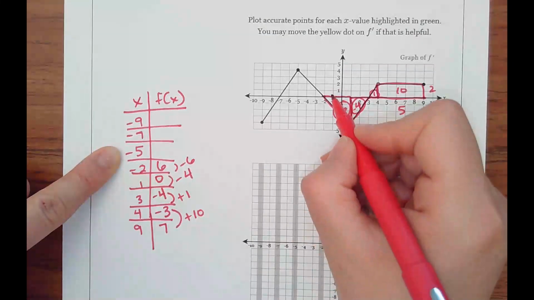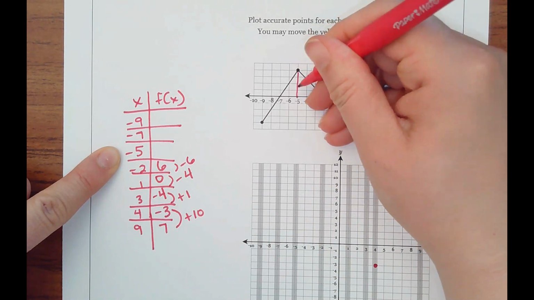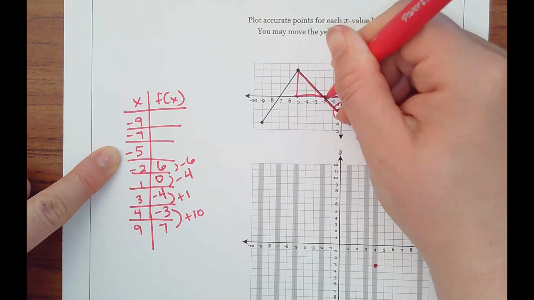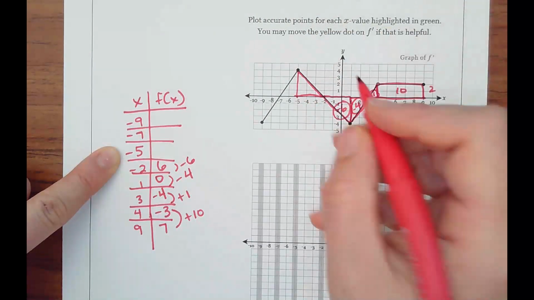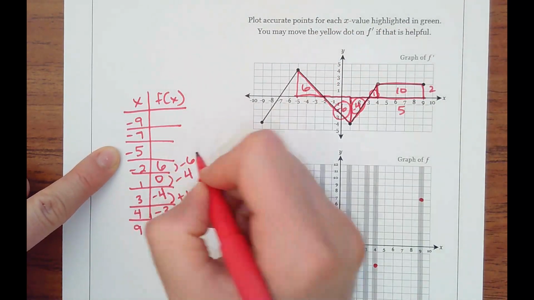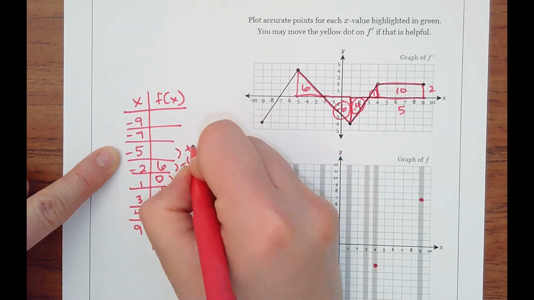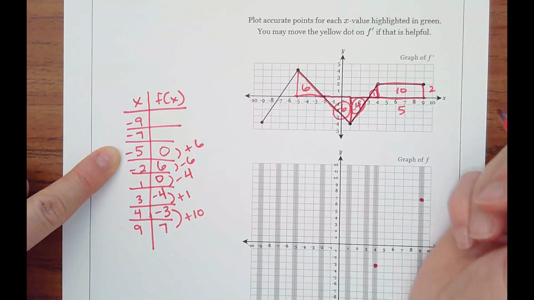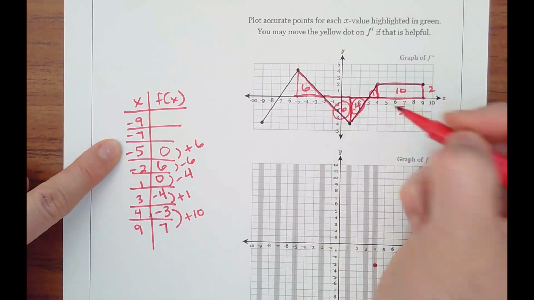Okay, -5 to -2. That's 1, 2, 3 by 1, 2, 3, 4. 12, that's 6. So I've got to have plus 6 here. So I'm going to go 6 minus 6 is putting me back at 0. Kind of makes sense. These areas cancel each other out.